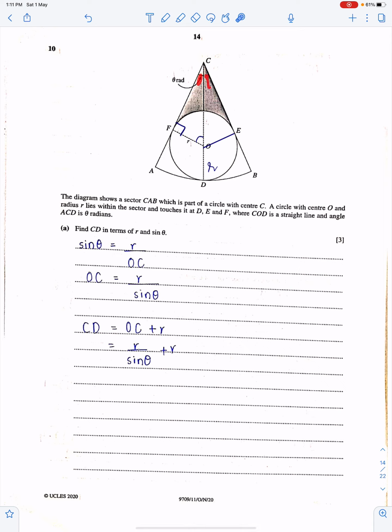This angle is theta. Well, this is the radius of the circle and this is the radius of the sector. CD, this length, is the radius of the sector CAB.